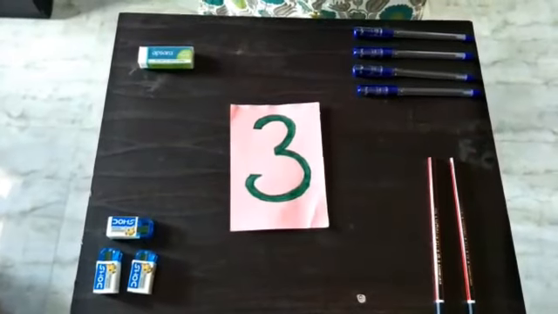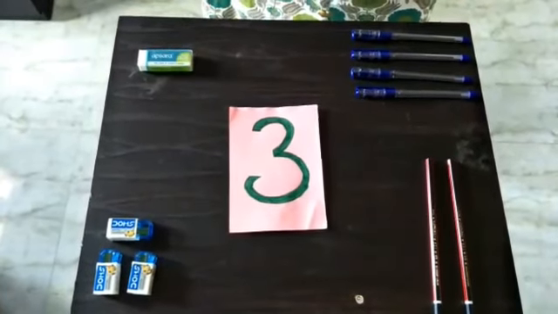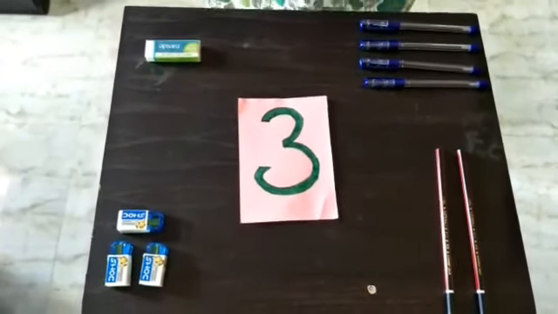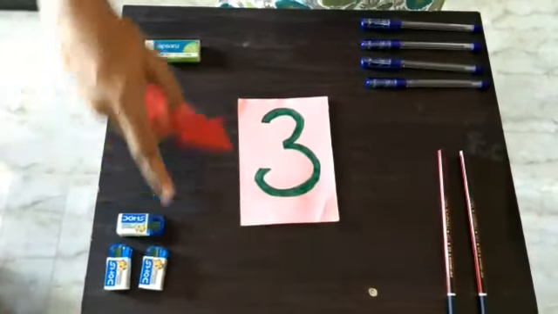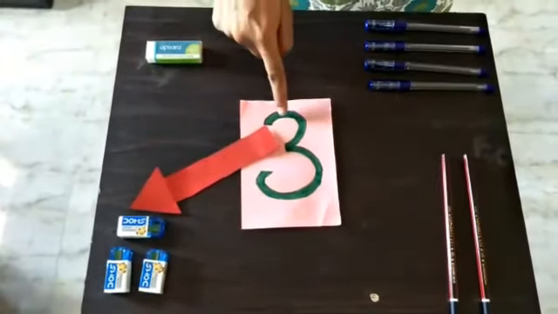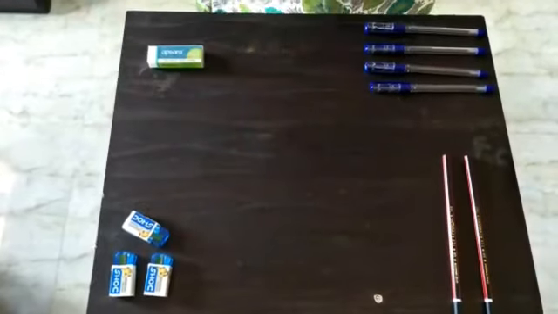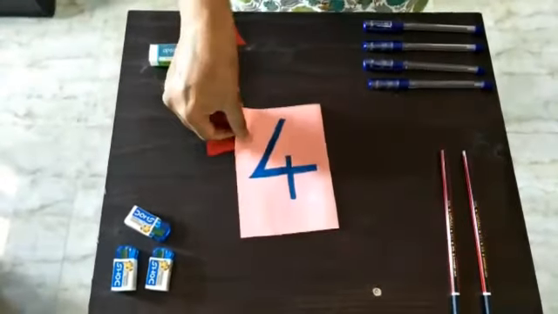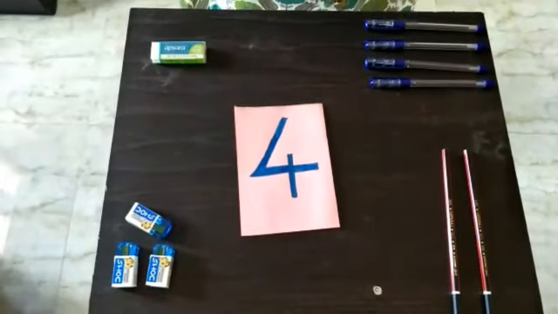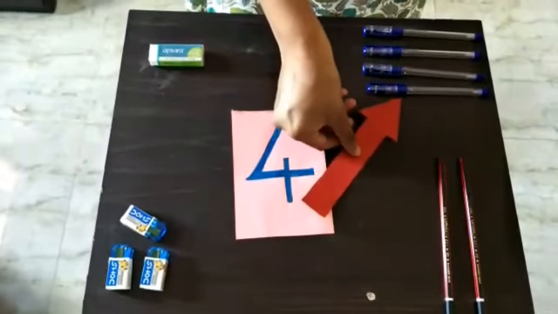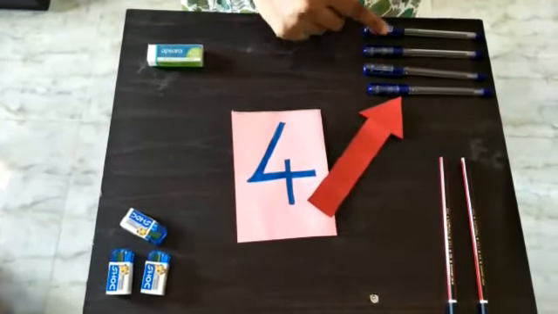This is your next number, number 3. Now children, tell me to which object I have to match. Right, it is the sharpeners, because we can see there are 1, 2, 3 sharpeners. So let's match number 3 with the sharpeners. We'll go to the next number. It's the last number. We have number 4. So where should we match number 4 to? Yes, we need to match it to the pens. As we can count, there are 1, 2, 3, 4 pens. Children, I hope you understood and enjoyed the activity.